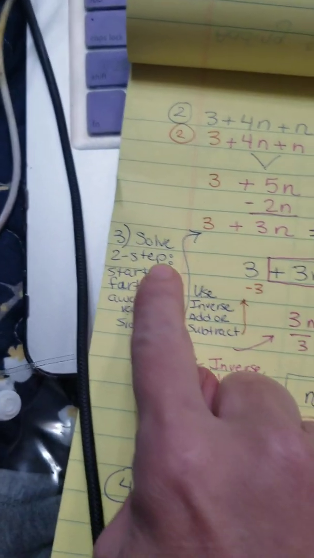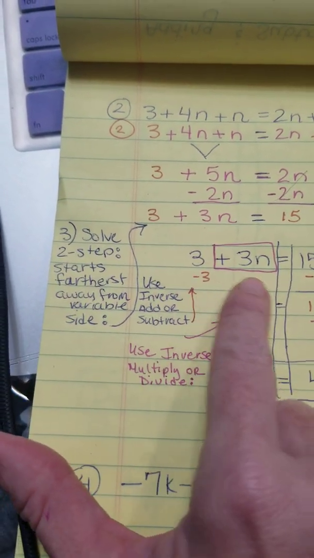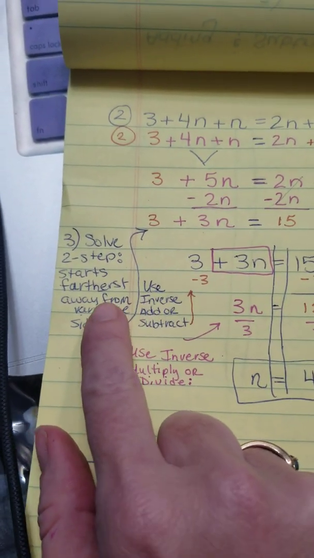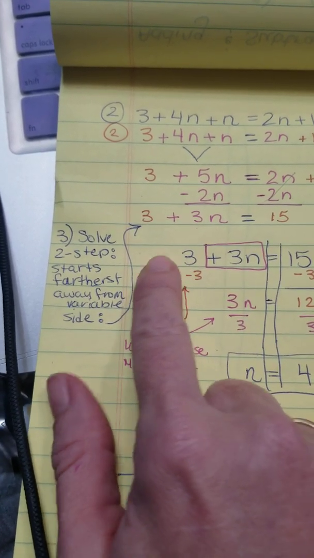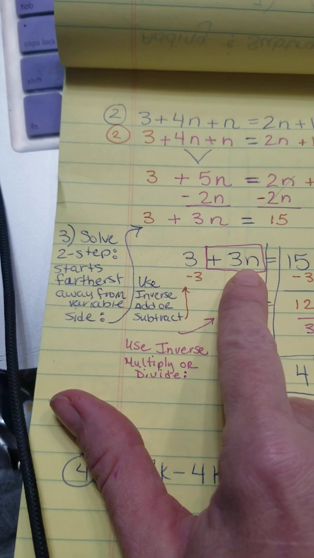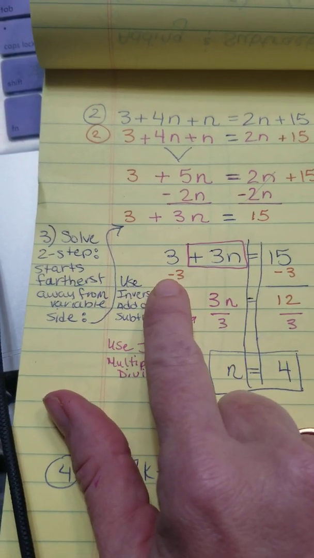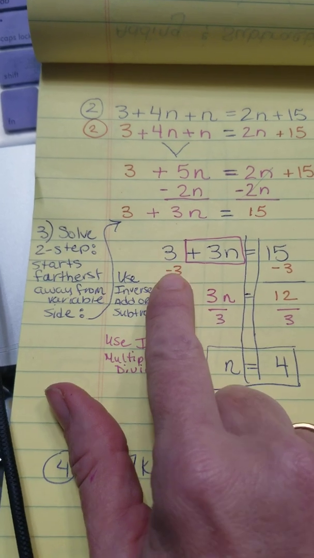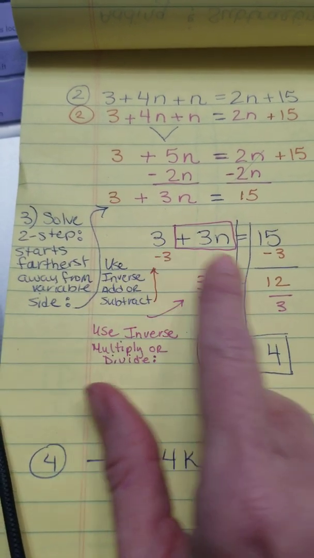Step 3, over here. Solve the two-step equation. 3 plus 3n equals 15. By solving and starting with the constants that are furthest away from the variable. Use inverse operations such as add or subtract. So I have 3, and in order to eliminate it, it would be minus 3 is 0.